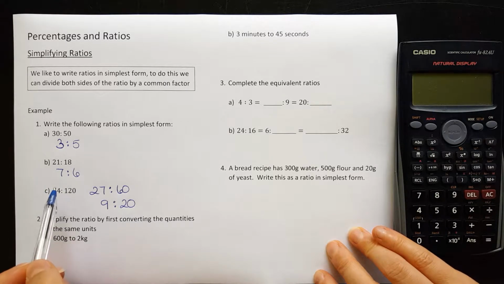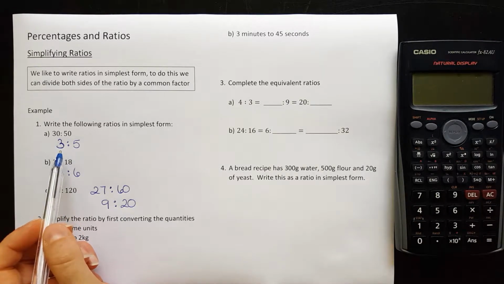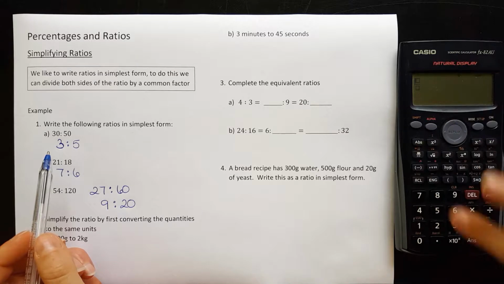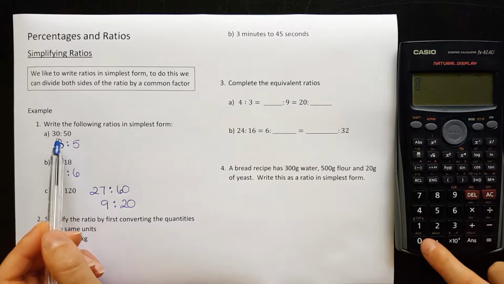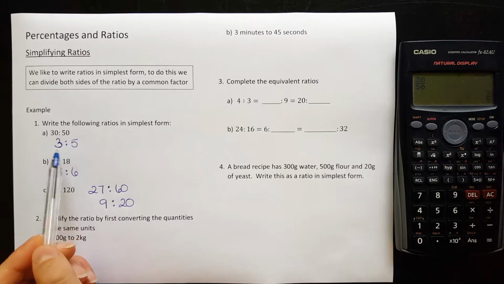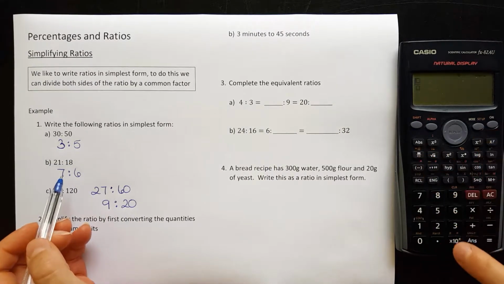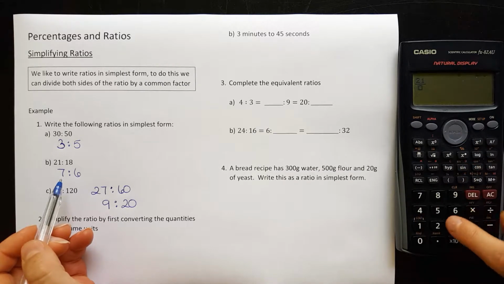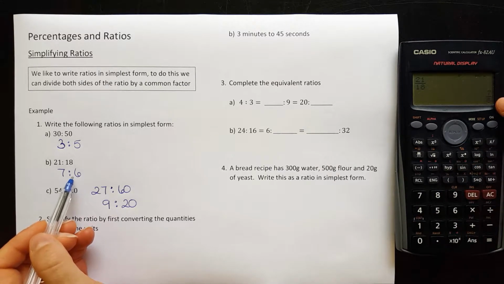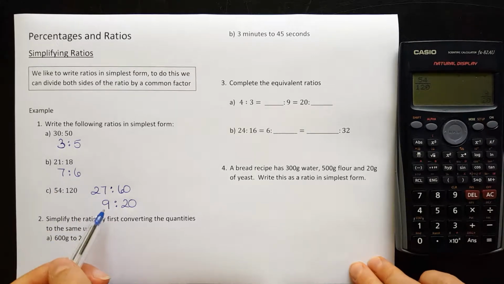So to check to see if you're getting these right, you can actually put these in your calculator. There's no ratio button that you can use, but you can type in a ratio as a fraction. So if I push the fraction button, and for this first one, if I type 30 over 50, I get 3 to 5. Okay, so I just write it back as a ratio again, 3 to 5. Let's do the next one. If I type in 21 over 18 equals 7 to 6. And for the last one, 54 over 120, press the equal sign, and I get the simplified fraction 9 to 20.